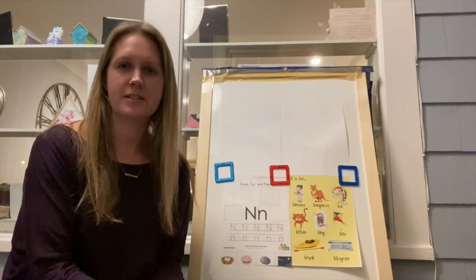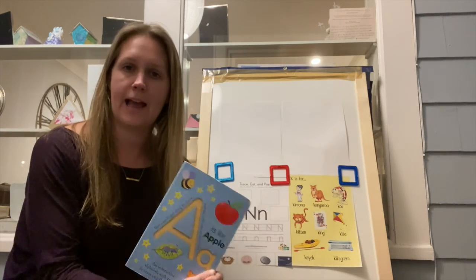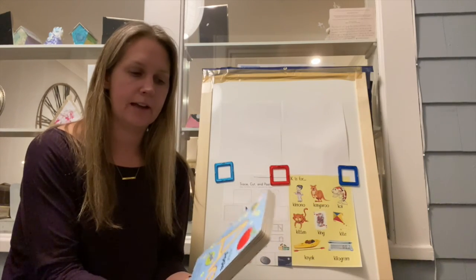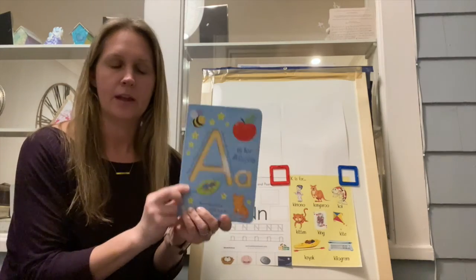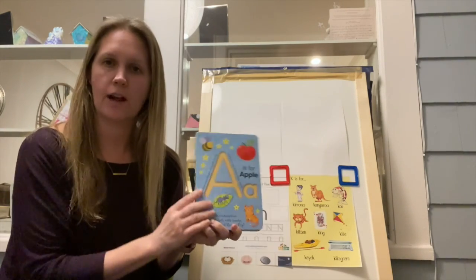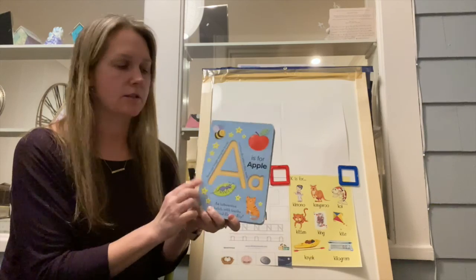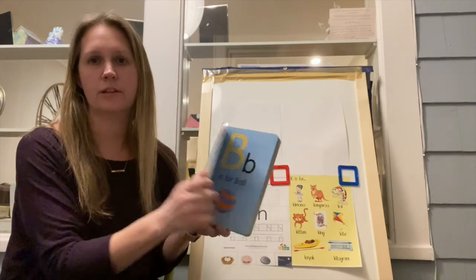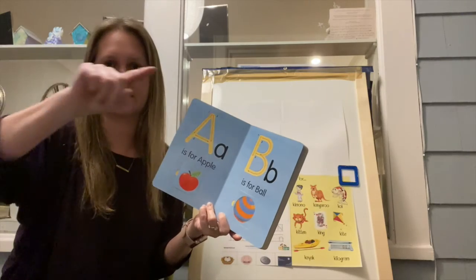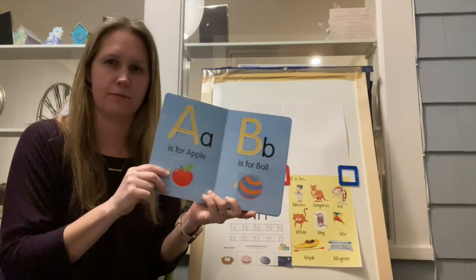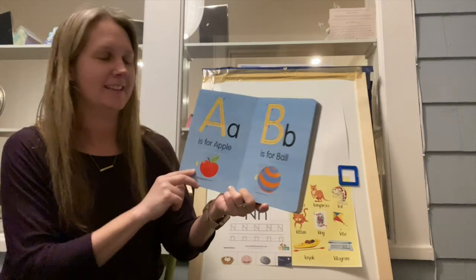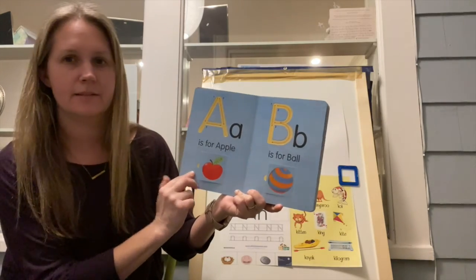Okay, so first I'm going to start by reading you an ABC book, and it is called A is for Apple, and it also has the lines so we can practice writing the letter as we read it. So when we read it, I want you to take your finger just up in the air and trace the letter with your finger. See if you can make the same shape as you see on the picture. Can you do that? Okay, great. So we're going to start with A.